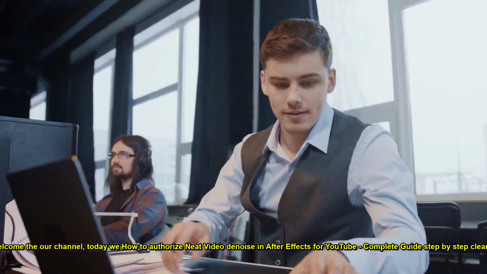Today we show how to authorize Neat Video denoise in After Effects for YouTube, a complete guide step by step clearly. To begin, open Adobe After Effects on your computer. Import your video clip that you want to denoise. Select the clip in the timeline. Next, navigate to the Effects panel.